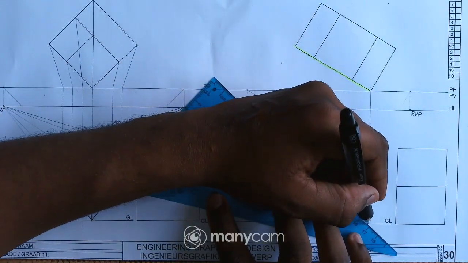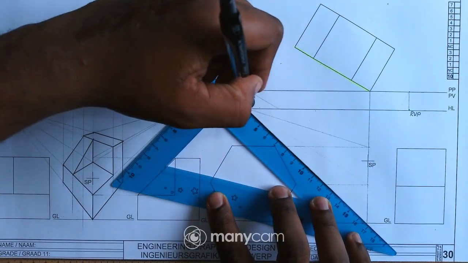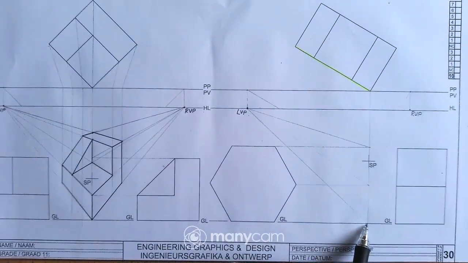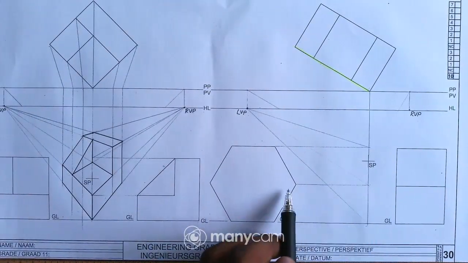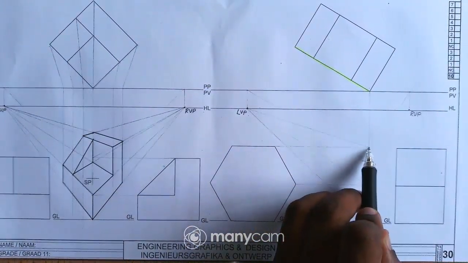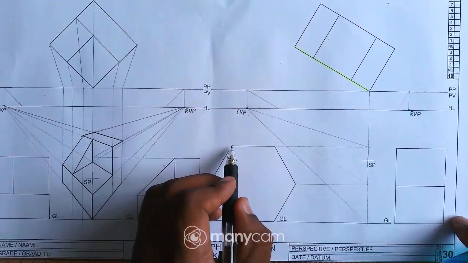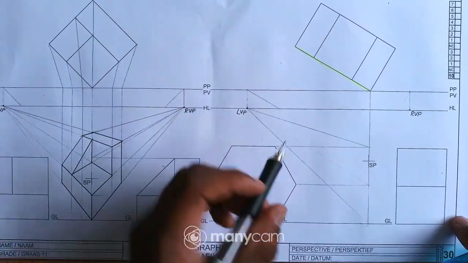Please do not forget this point. So I have to project this point from the ground line, and this height and this height. Okay, so now obviously I have to project these 2 points from the top view.